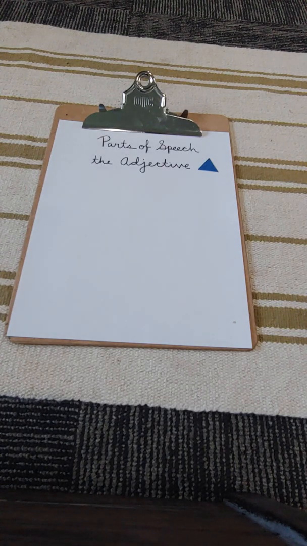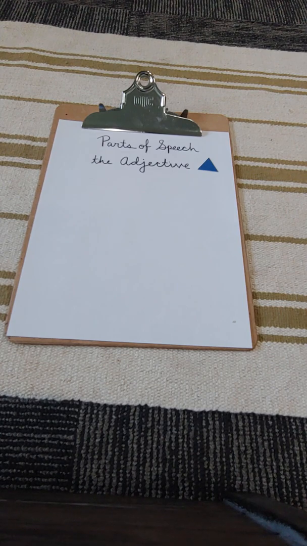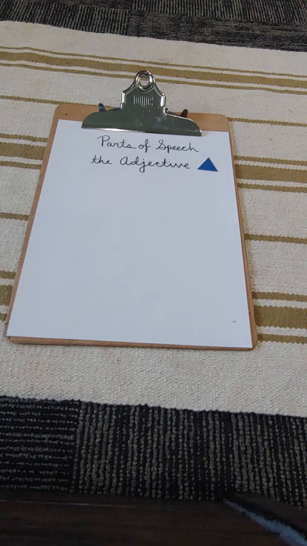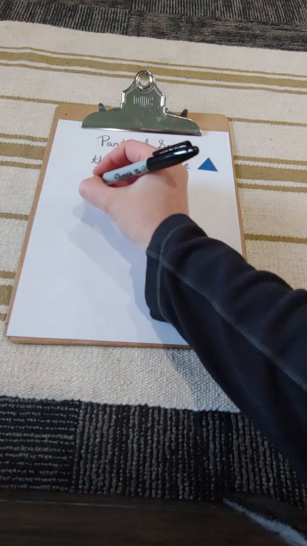Alrighty, my friends. Today we are going to talk about another part of speech. We're going to talk about the adjective. Now, let's make a very, very simple phrase. Let's say I make the very simple phrase, the pencil.